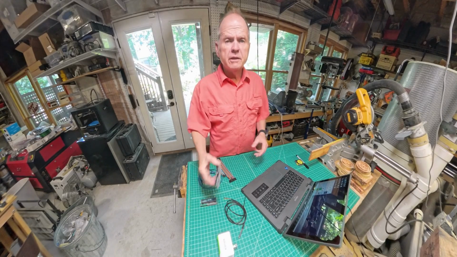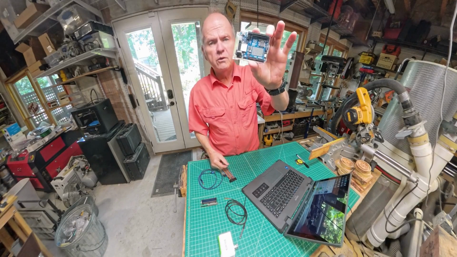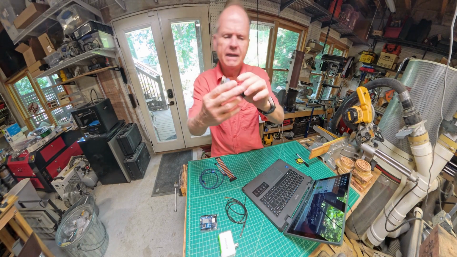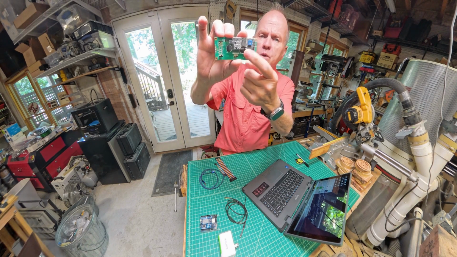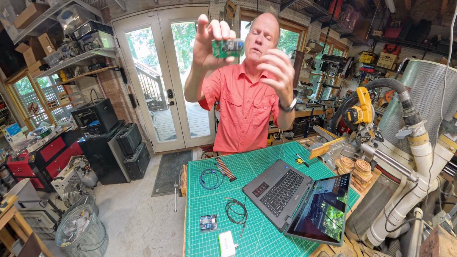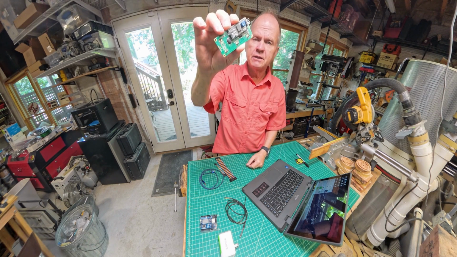To build this project, we're going to use an Arduino Uno. We're going to use an LCD panel, and it has the backpack board on the back. This allows it to be a serial interface, which makes it very easy to interface into the Arduino.